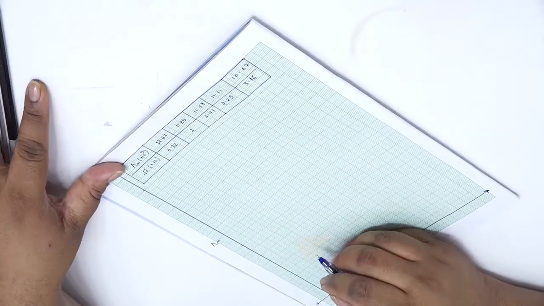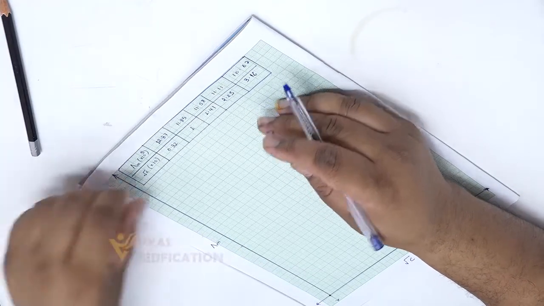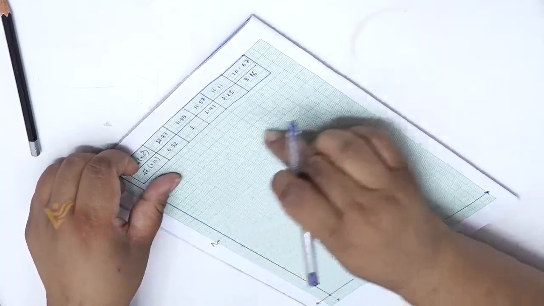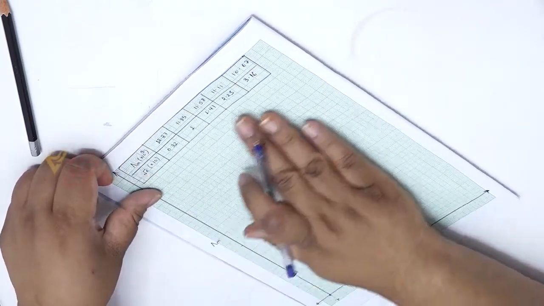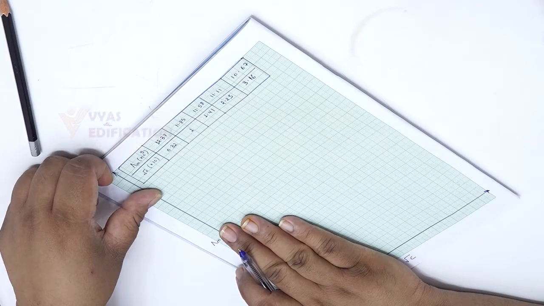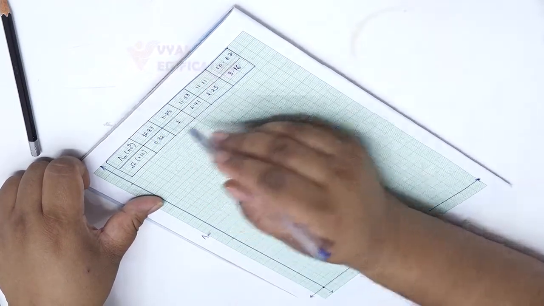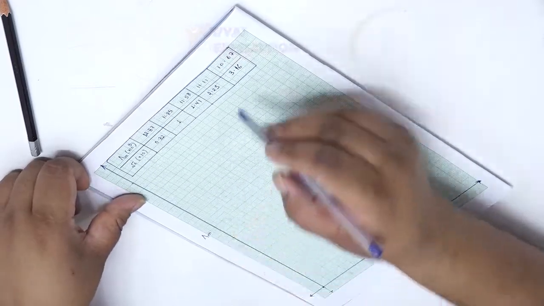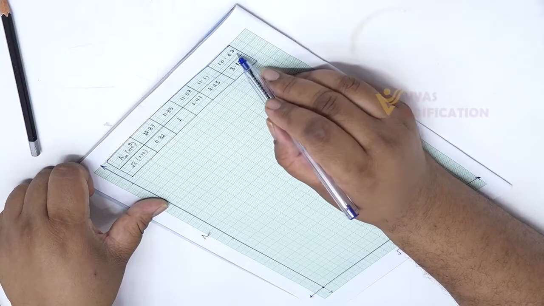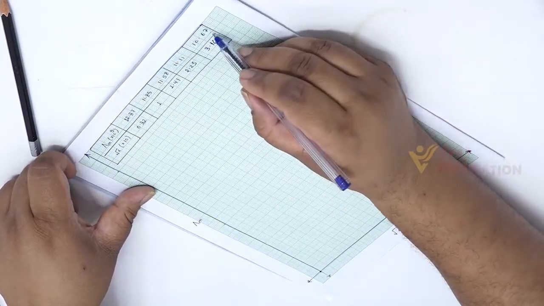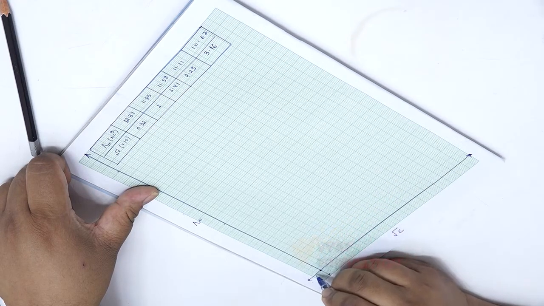If I just start the origin from 0, I would get a very flat graph or a very small kind of a line. A good graph is that which uses the entire graph paper. So please note, your origin need not start from 0. On the y-axis, since the beginning point is 10.67, I could begin with 10.5.